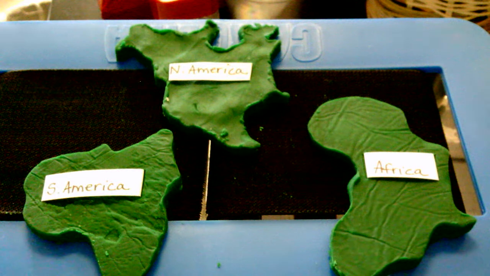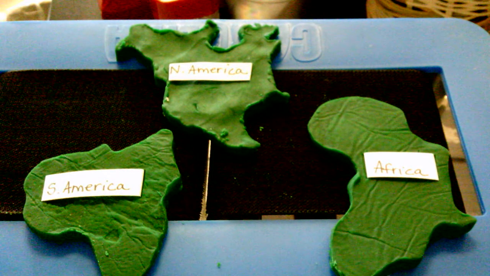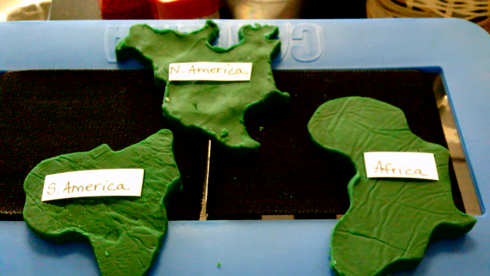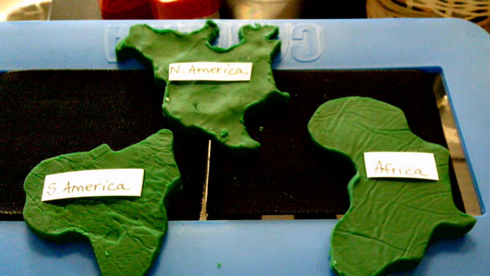Our investigation 4.4 part B, and we are looking at question number 12. It states that your teacher will show you 3 continents made out of dough. We have North America, Africa, and South America. And in your notebook, record the answers to the following questions. What do you observe about the shapes of these continents?